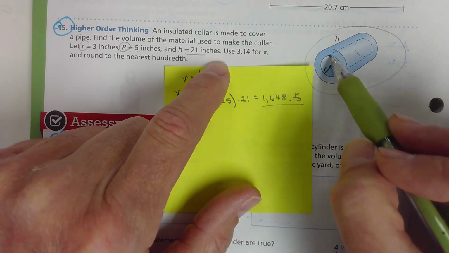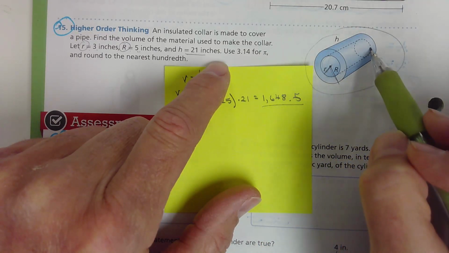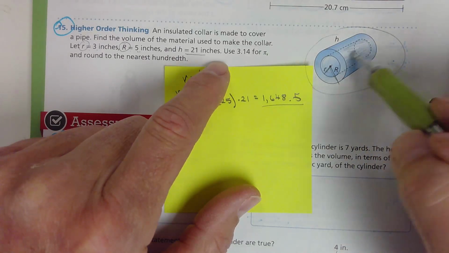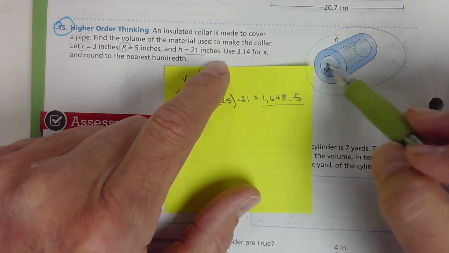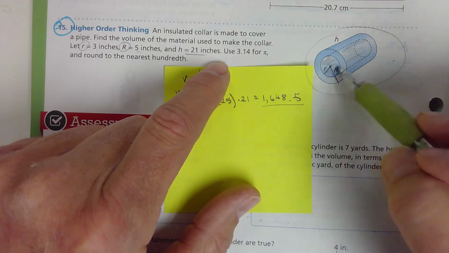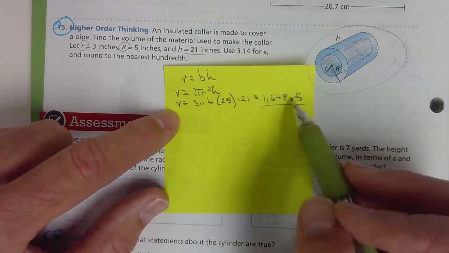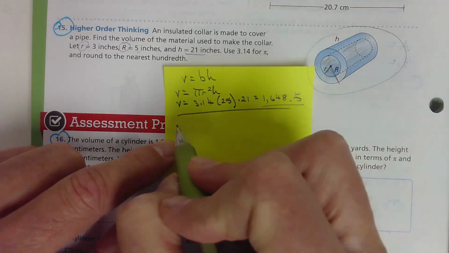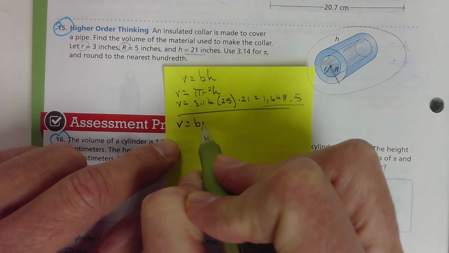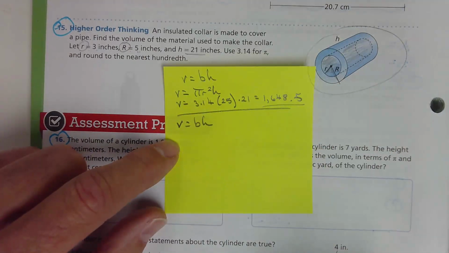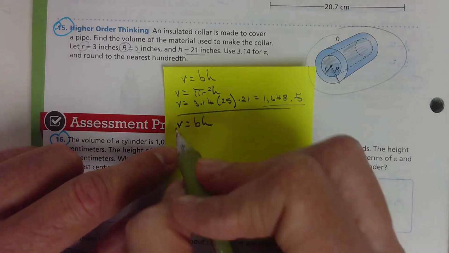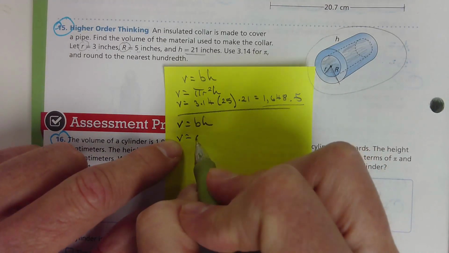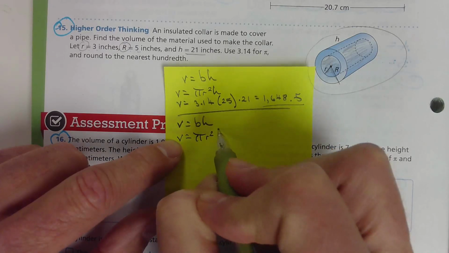Now I know all of it here, 1,648.5. Now I need to find out just the inside, what they're actually covering. All right, the pipe inside. So I'm going to set it up the same way. Remember, volume equals base times the height. So volume equals pi r squared times the height.